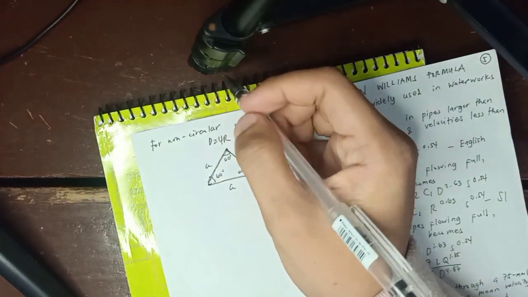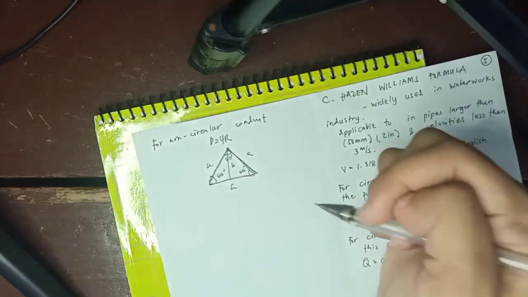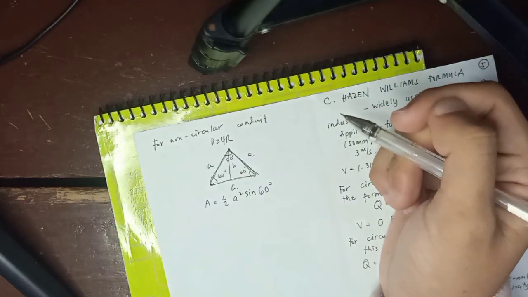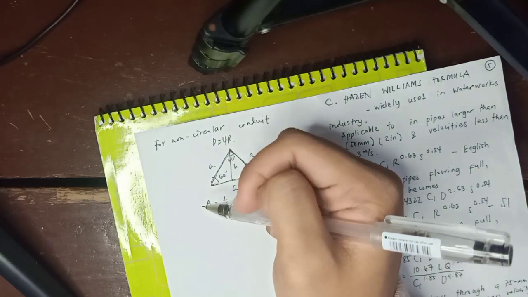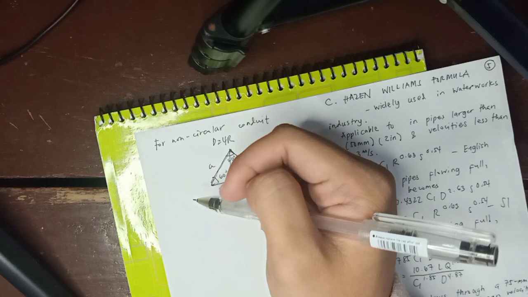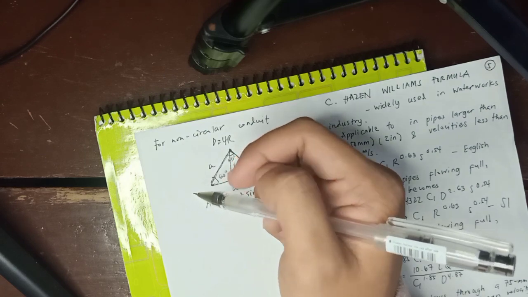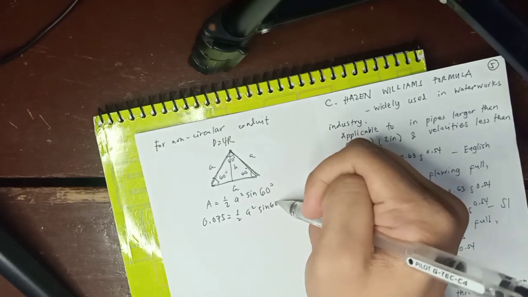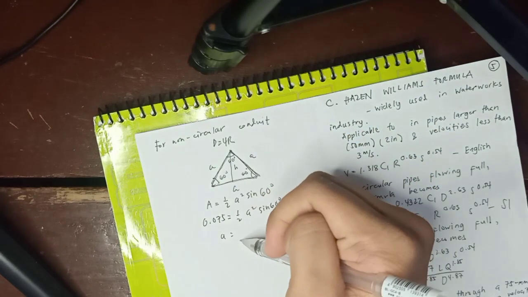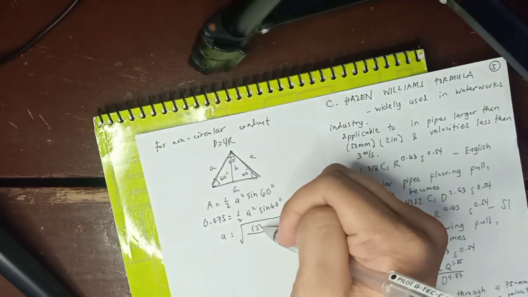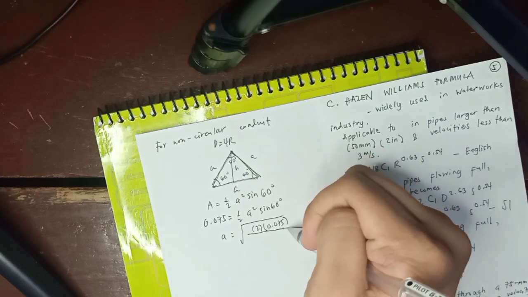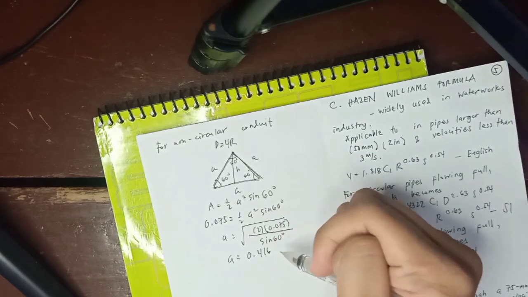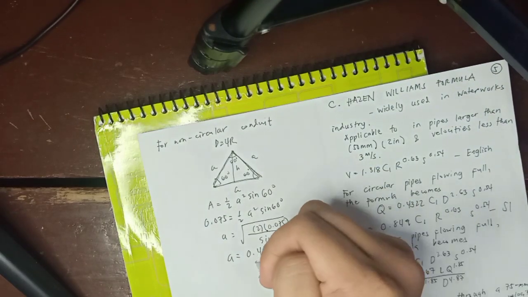Same side, same angle. So the area is 1/2 a squared sine theta, or 60. I think it is given that the cross-sectional area of the duct is 0.075. So 0.075 equals 1/2 a squared sine 60 degrees. So a equals the square root of 2 times 0.075 all over sine 60 degrees. Our a now is 0.416 meters.